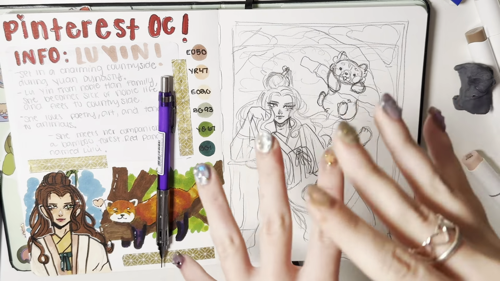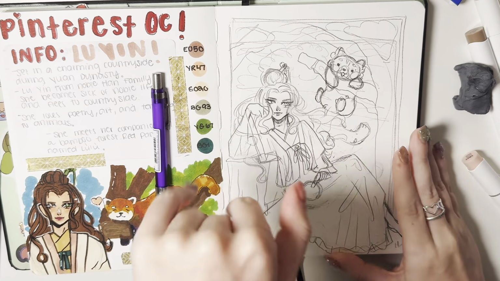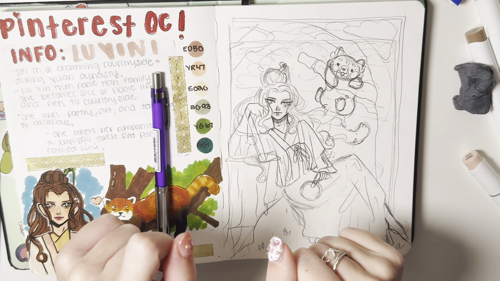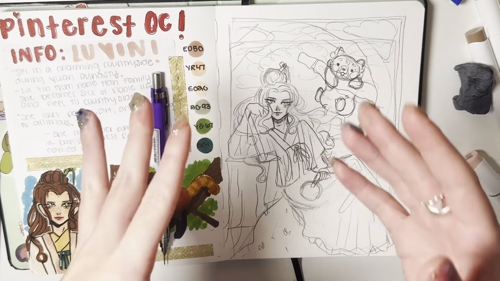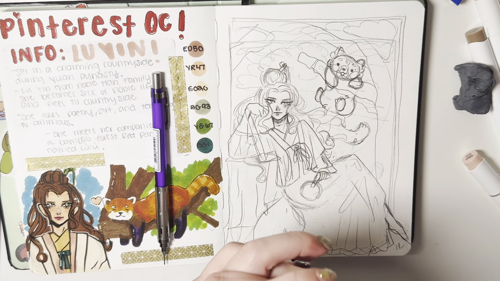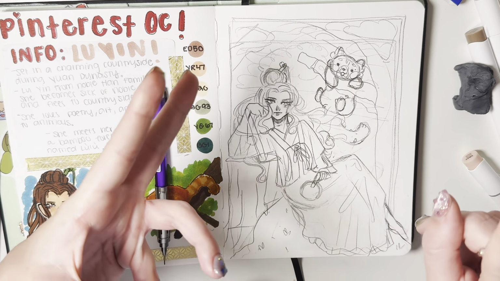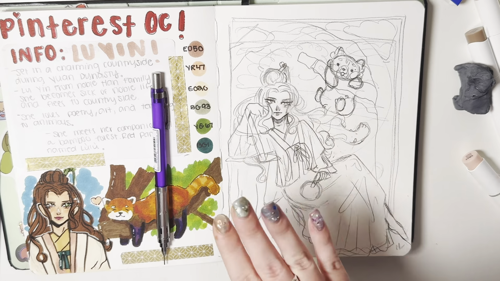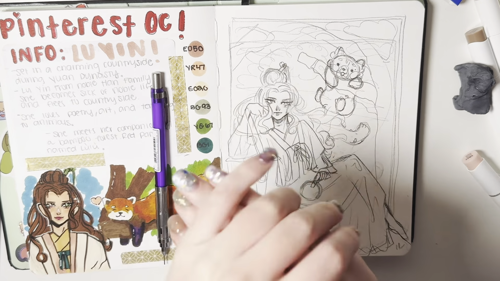Okay, I have no idea how much footage I was able to get out of that, but it was a tricky sketching session, let me just say. First of all, trying to draw traditional clothing that I've never drawn before is already a challenge, and drawing it in a hard pose. So I will say her outfit is definitely not historically accurate at all.